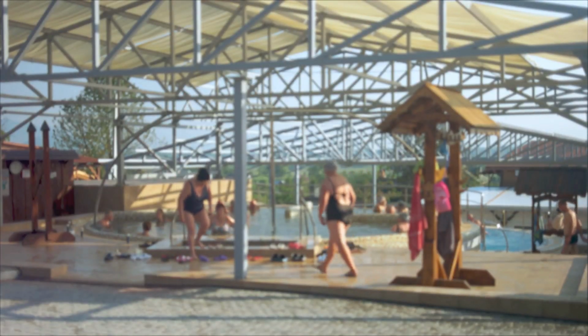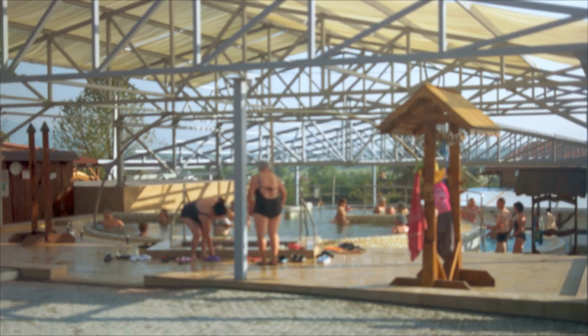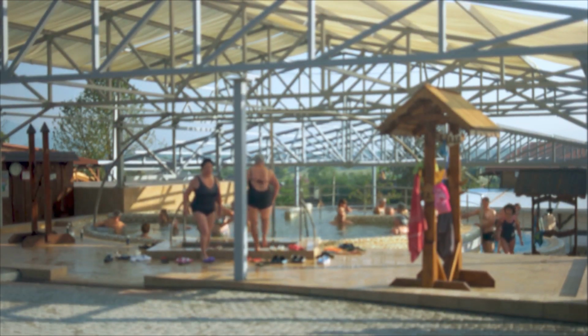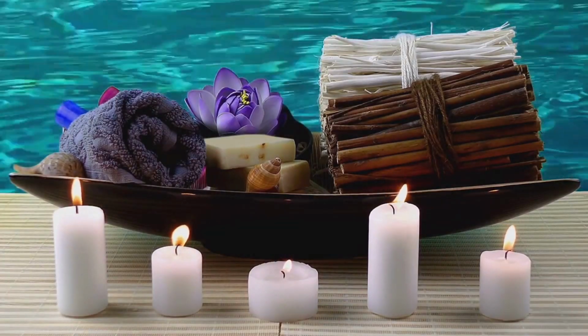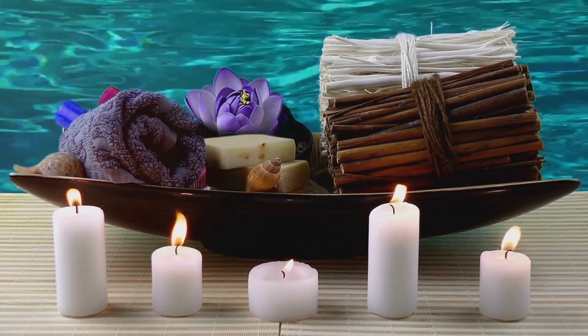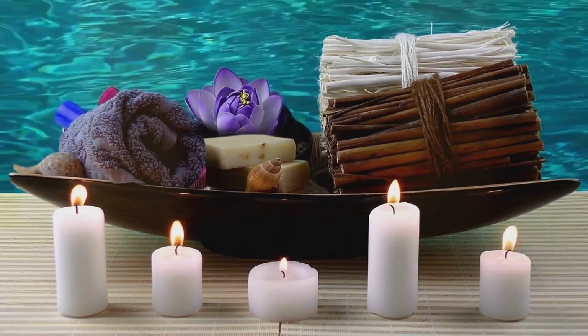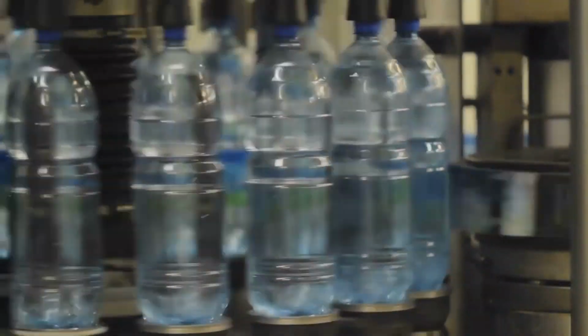This idea was so popular that people would travel to these springs, known as spa towns, to take in the healing waters. As time went on, the desire to recreate this naturally effervescent water led to the invention of a process to artificially carbonate water in the 18th century. This was a game changer, making sparkling water accessible to everyone.